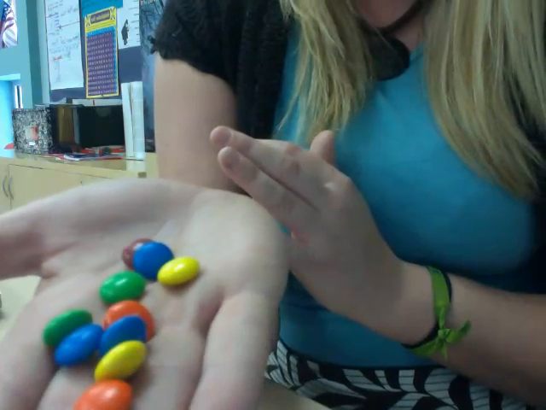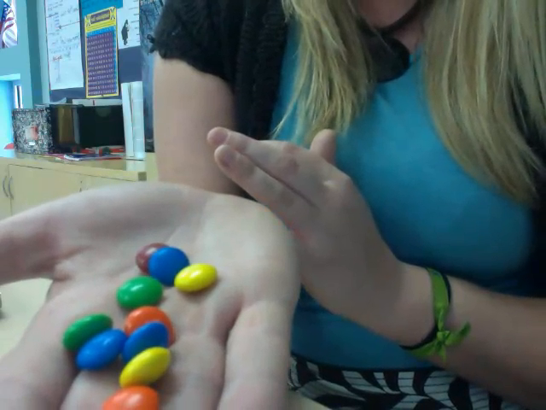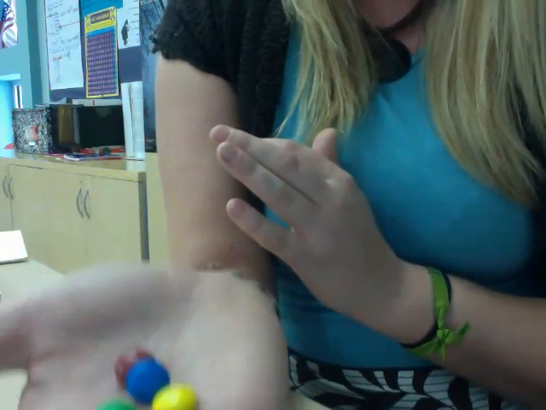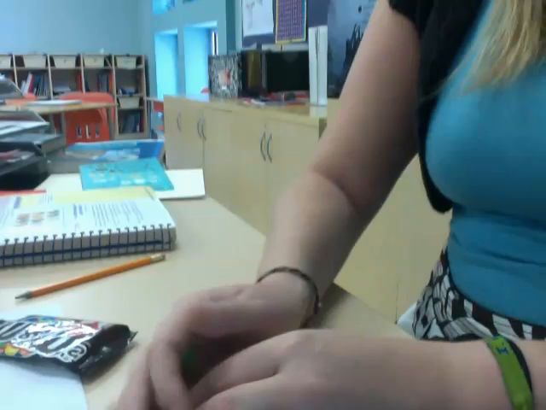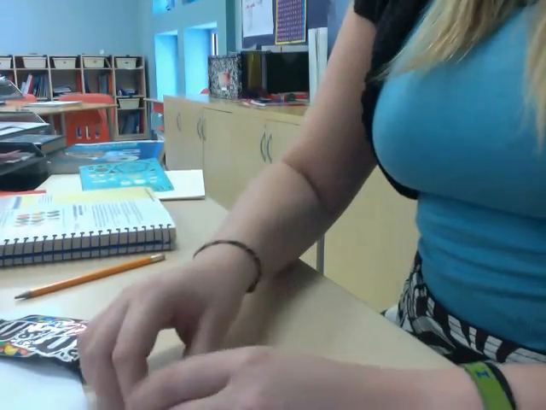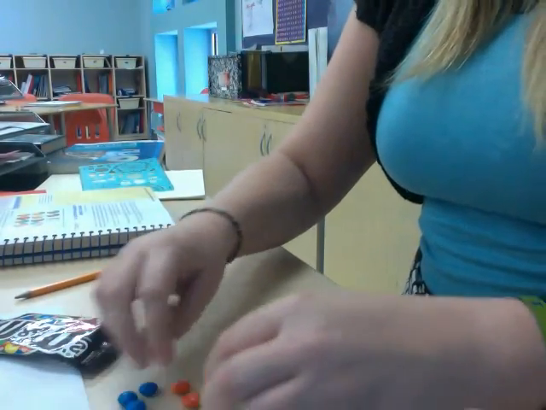I can just look at them and I see that I have 2 orange, 3 blue, 2 green, 2 yellow, and 1 red. So I'm going to set those down on my table, my work center, and I'm just going to separate them into piles.